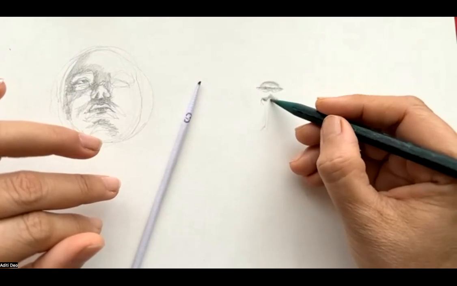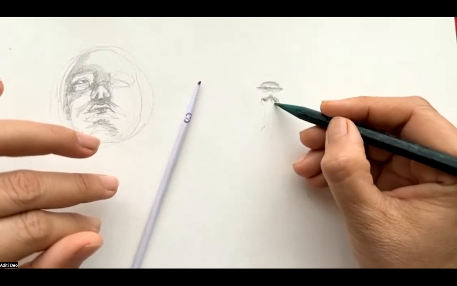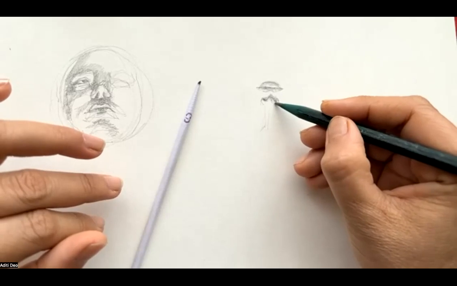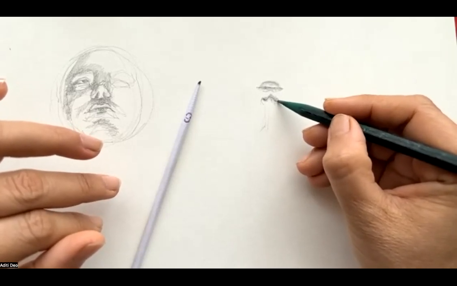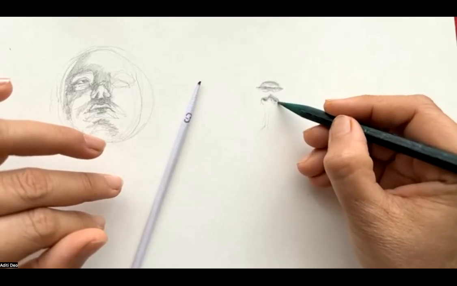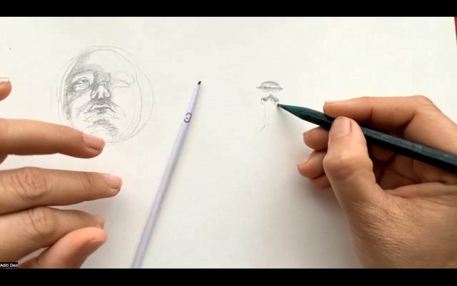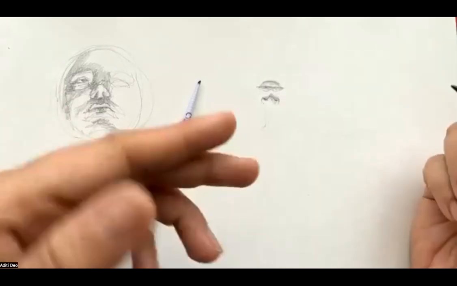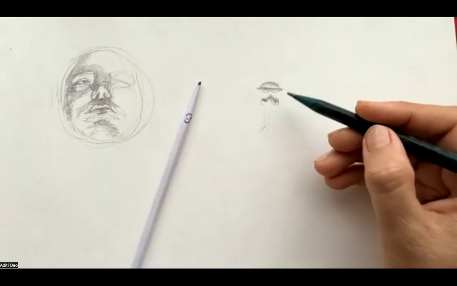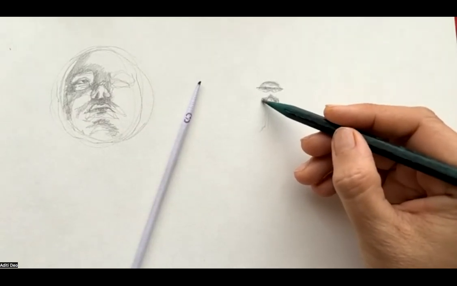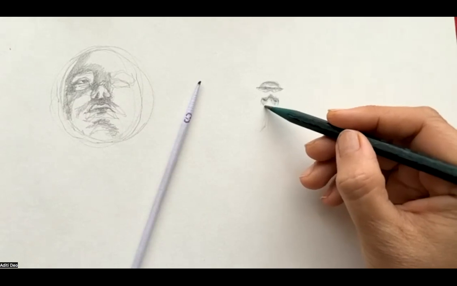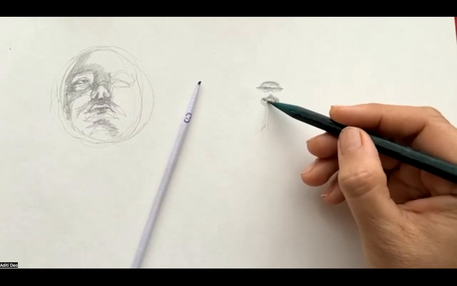So as far as possible, try not to use the eraser. And if you are using the eraser, it would be in a place where you made the wrong shape, perhaps. So make the correct shape before you erase the wrong line. That's the very least you can do, because otherwise the danger is that you will continue to draw a line in the same place that you are erasing.